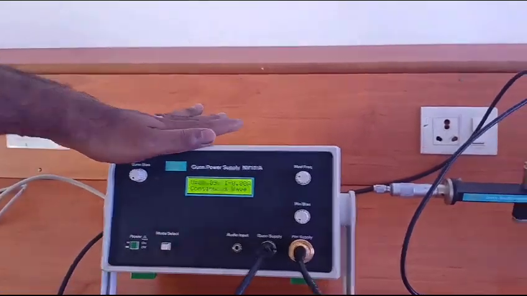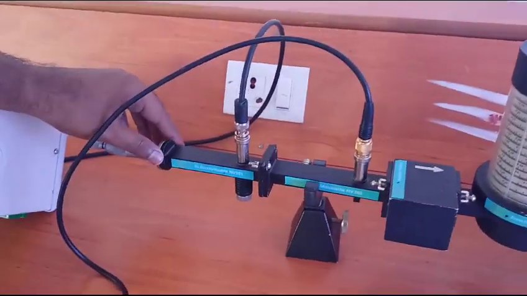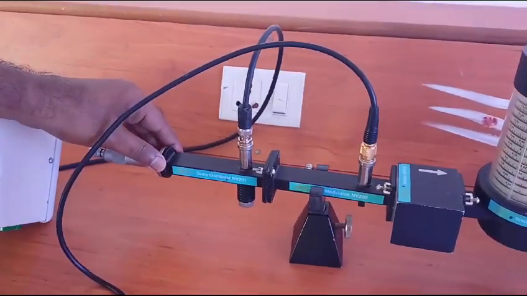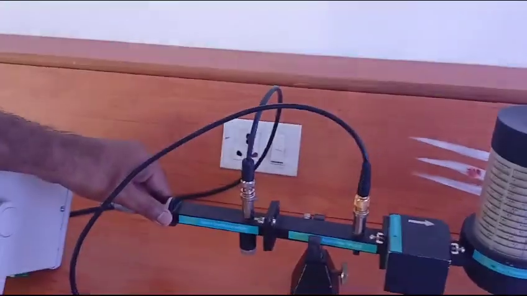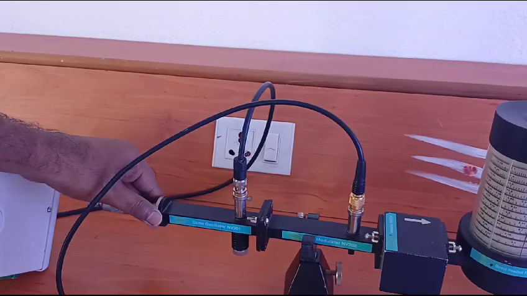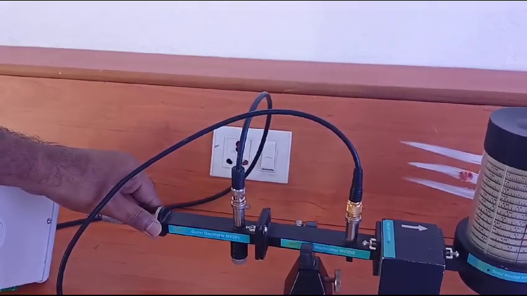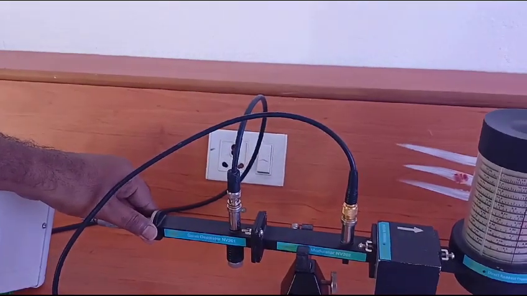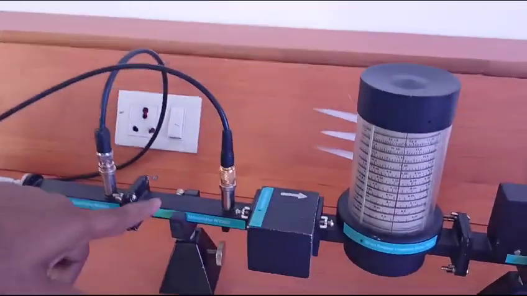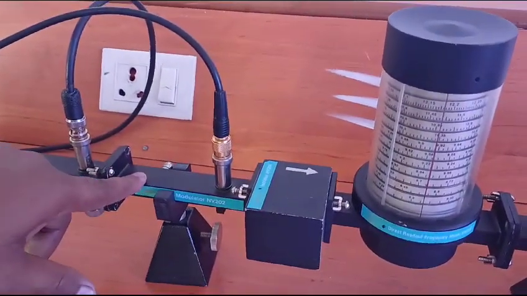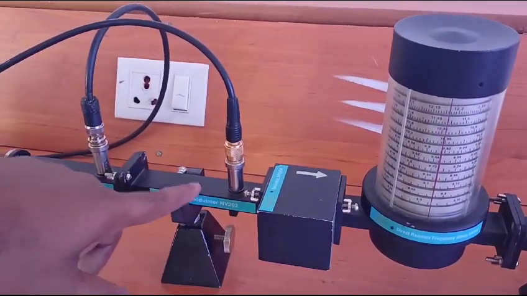Next we have the Gunn oscillator, a Gunn oscillator diode. It is going to generate the microwave frequency with the help of the applied Gunn supply unit. So it depends upon the power supply, the Gunn bias, which is going to emit the microwave source. Next to that, we have the pin modulator. You know very well about the pin modulator. It is a P-type, intrinsic and N-type material.